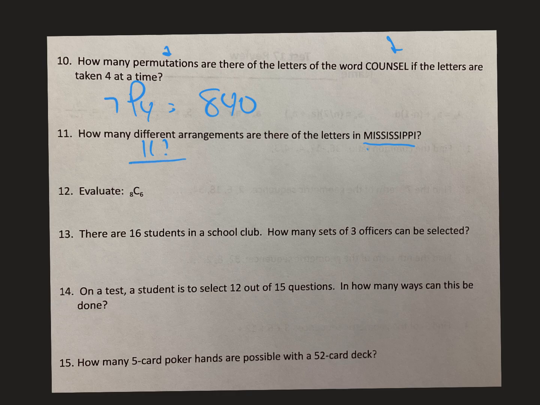Then on my denominator, I'm putting all the letters that repeat. For example, there are 4 i's, so I'm putting 4 factorial. There are 4 s's, 4 factorial. There are 2 p's, I'm putting 2 factorial. Now, when you punch this in, you must put parentheses around your denominator, or your calculator is not going to give you the correct response.